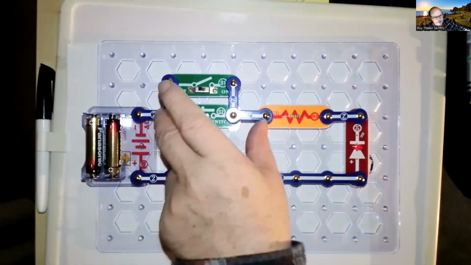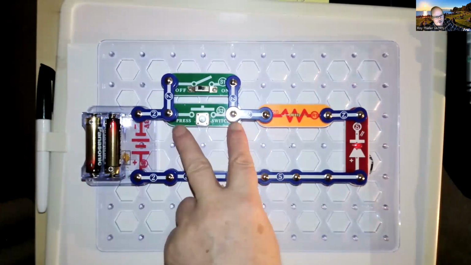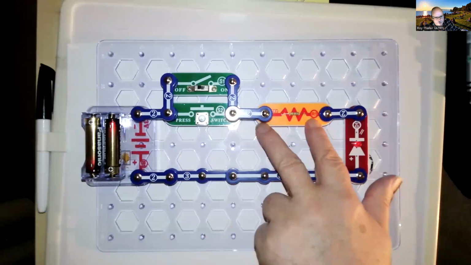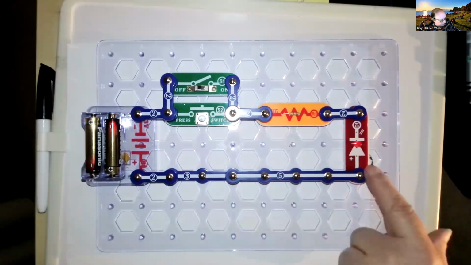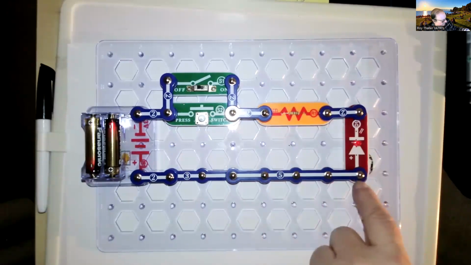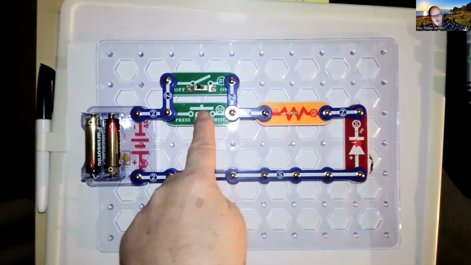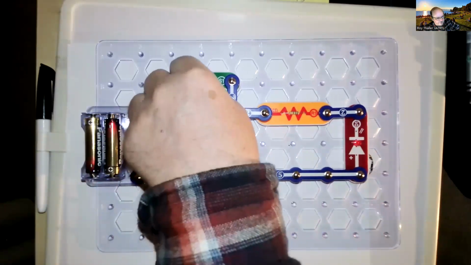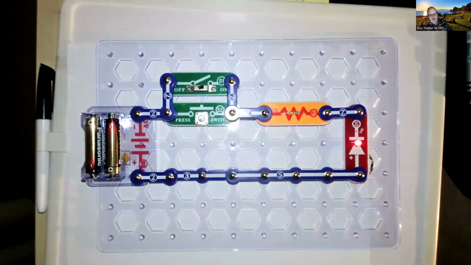Then you come out here. You have two switches in parallel, and you have a resistor here, and you have an LED diode. So these two are in series. So I can press the button here, and the LED will come on. Or I can move the slide switch over, and then the LED is on until I turn the slide switch off.